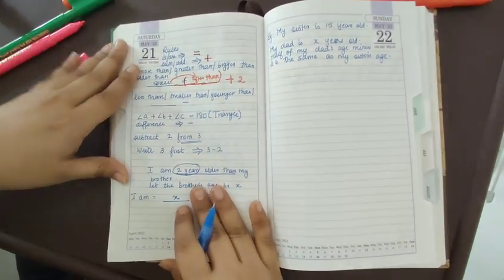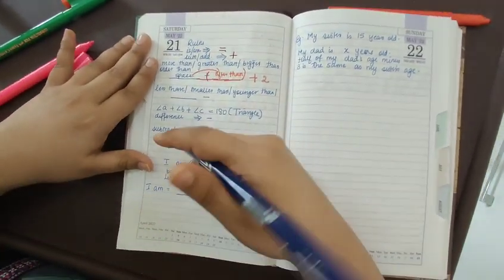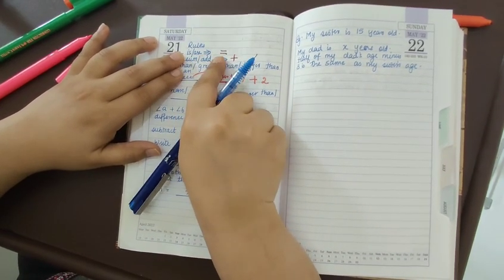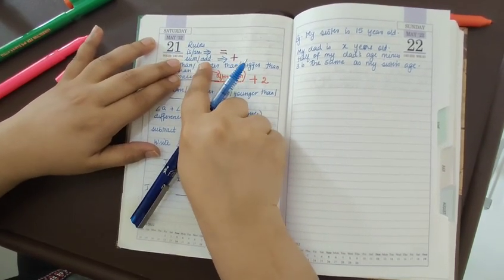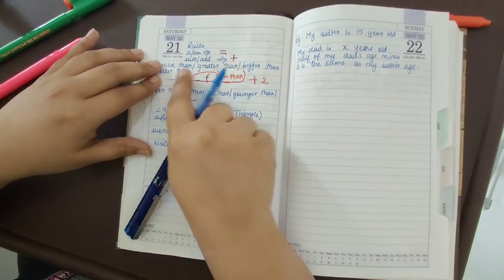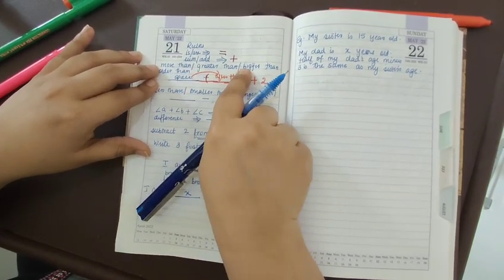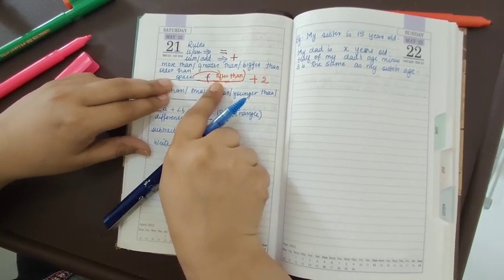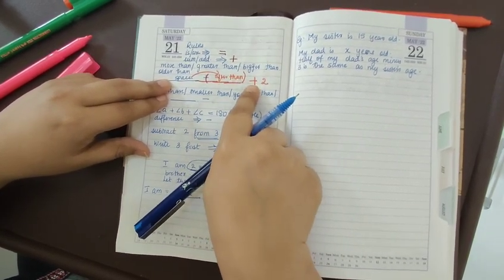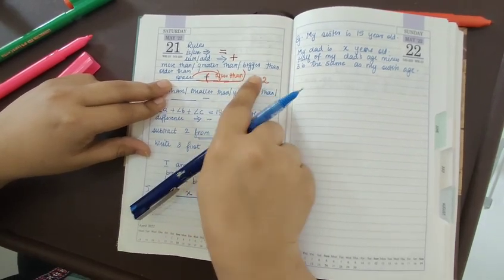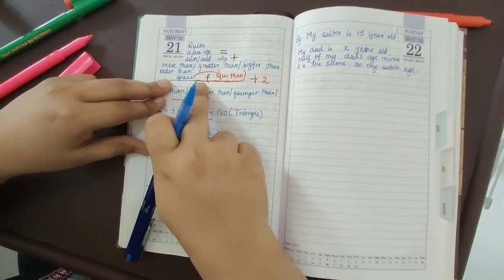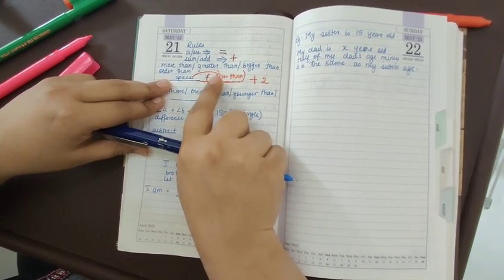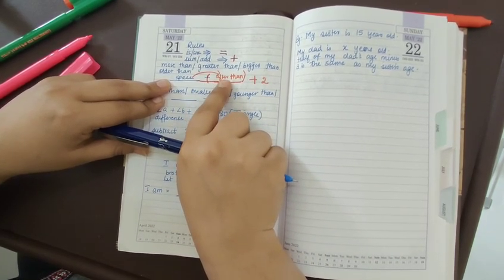Okay. Now these are the rules for equation. So what will we do to remember? Whenever there is "and" or "are", you have to write equal to. Whenever there is "sum" or the word "add", you write plus. Whenever you have more than, greater than, bigger than, older than, for all this you have to leave some space, okay, and write plus. So what will you write in the space? Anything and everything that comes after "than".